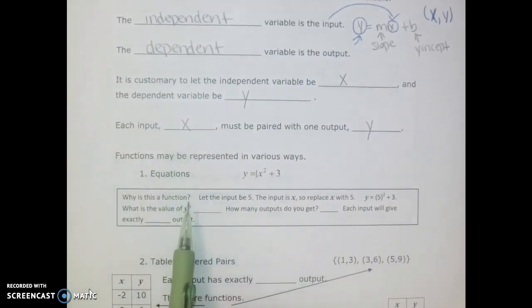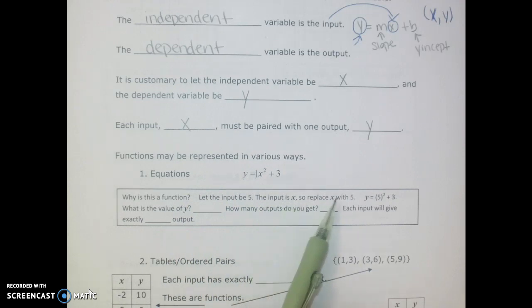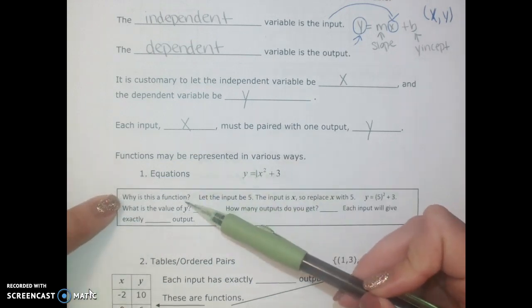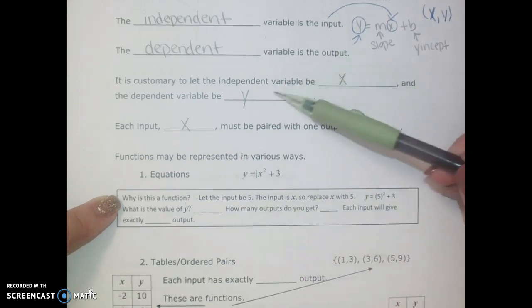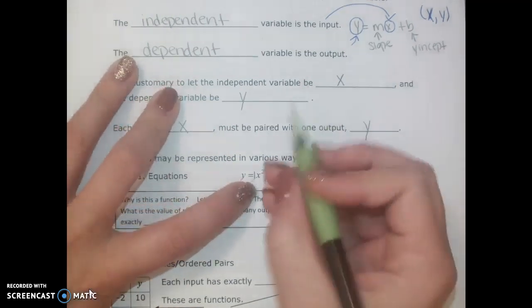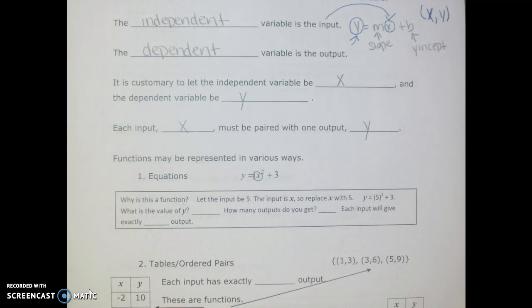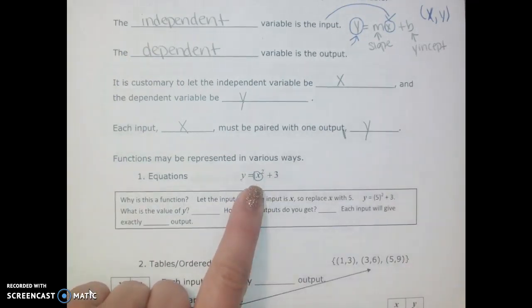Okay, why is this a function? Let the input be 5. The input is x, so replace x with 5. So we're trying to figure out if this is a function or not a function. If you go back up here, the input is customarily x. So I'm going to input 5 for x, or replace, or I'm sure you guys have heard the term plug in. So where x is, I'm going to put the number 5.